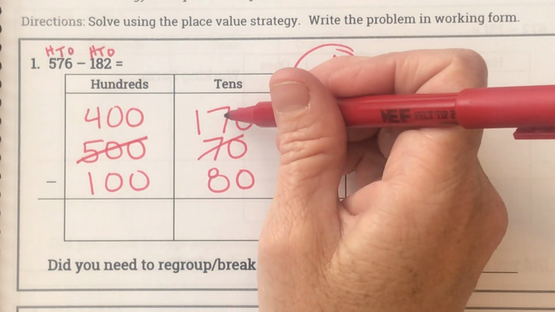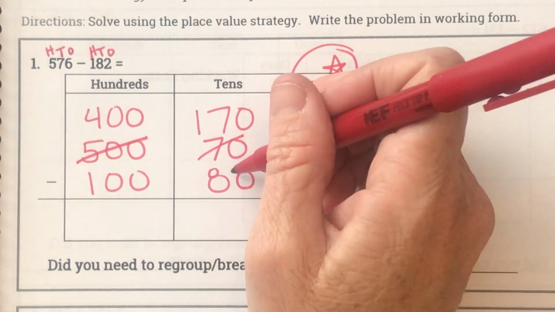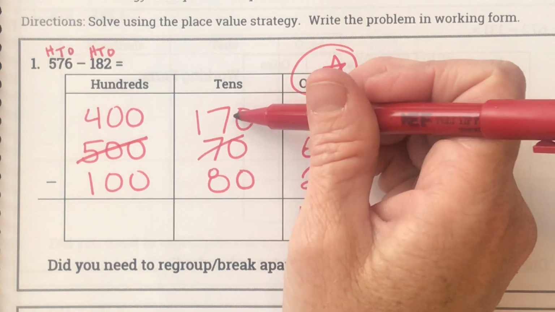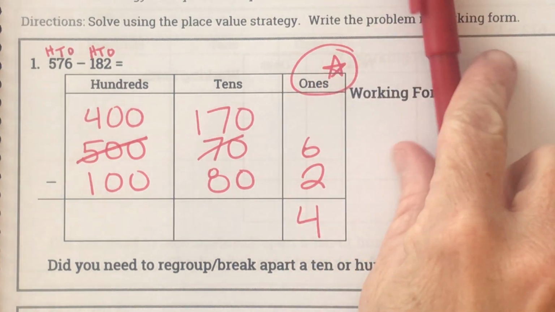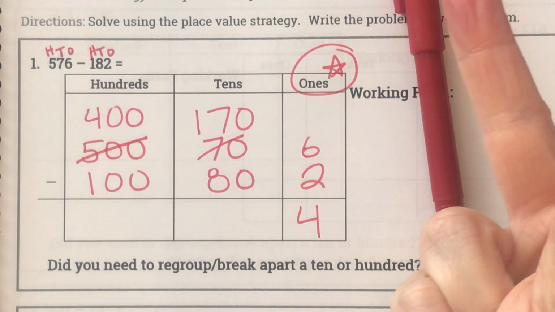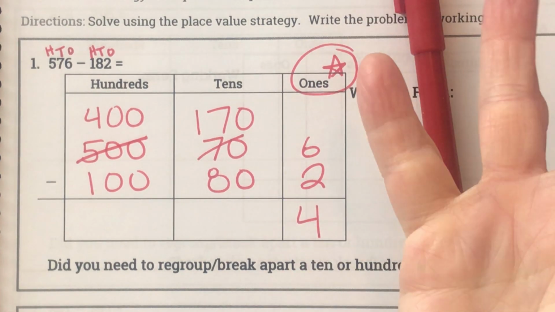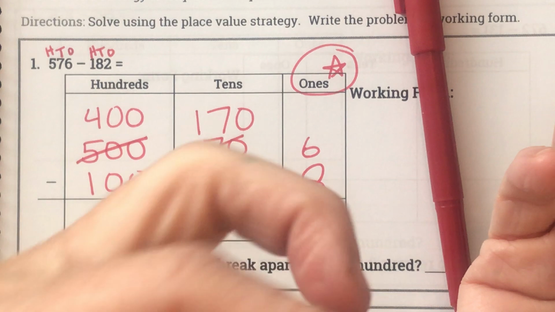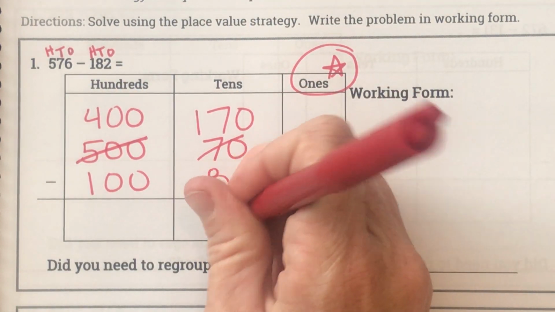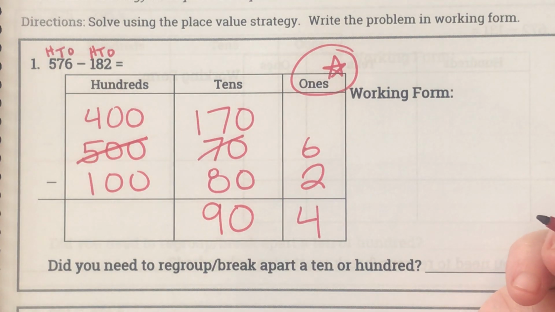So now I can subtract. I have 170 subtract 80. And I can do it because you can only take away something smaller than what you have. I could count up for this. I could maybe say if I had 80, 90, 100, 110, 120, 130, 140, 150, 160, 170. So I'm counting 9 tens, or 90.